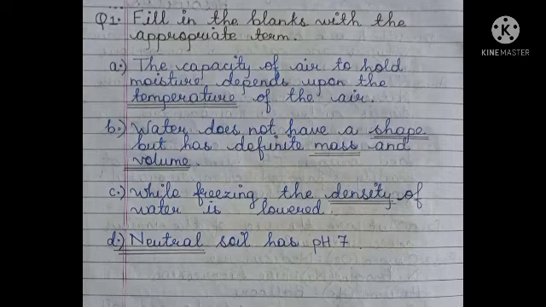Second one, water does not have a dash but has definite dash and dash. We know students, water does not have a shape. It takes the shape of the container which it is in. So, water does not have a shape but it has definite mass and volume. Mass means it has definite weight. And what is volume? That means it requires space. So, water does not have a shape but has definite mass and volume.